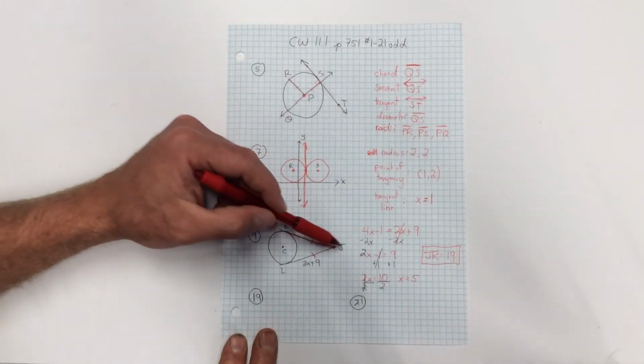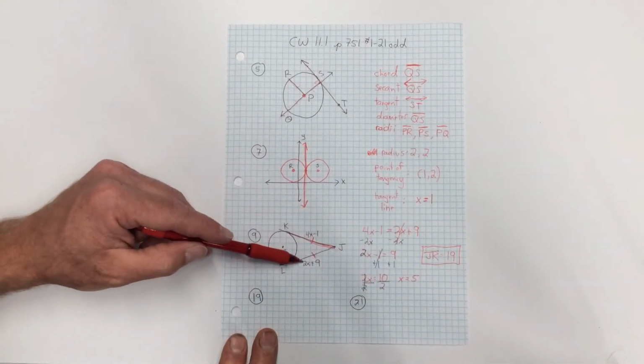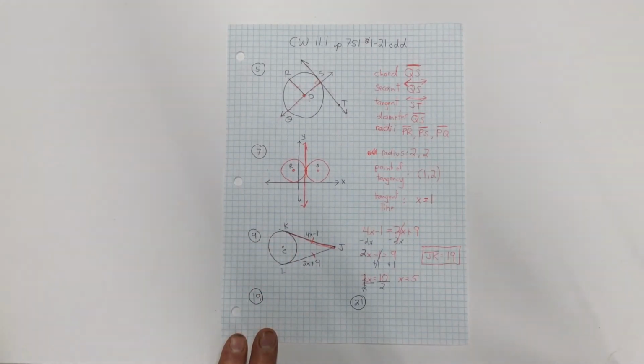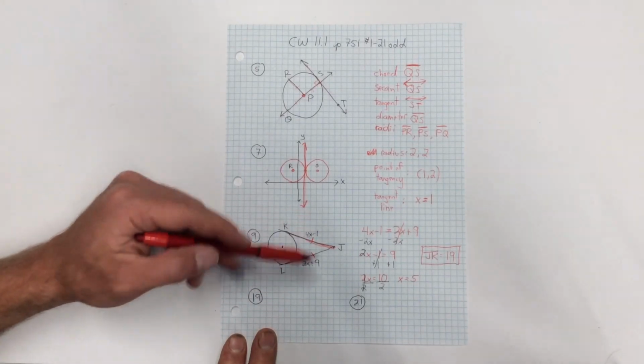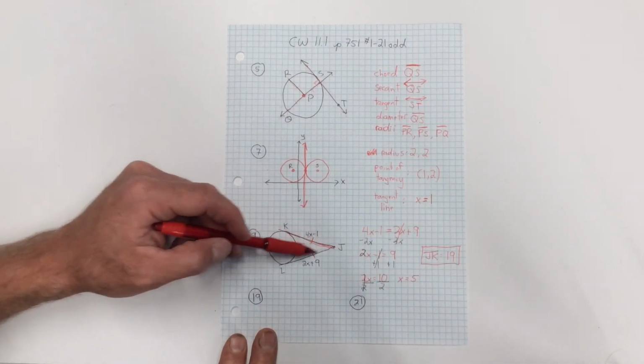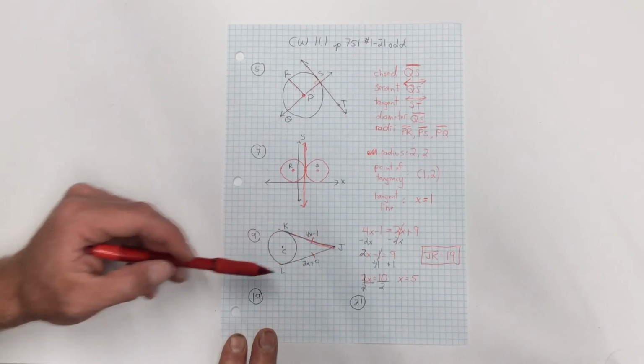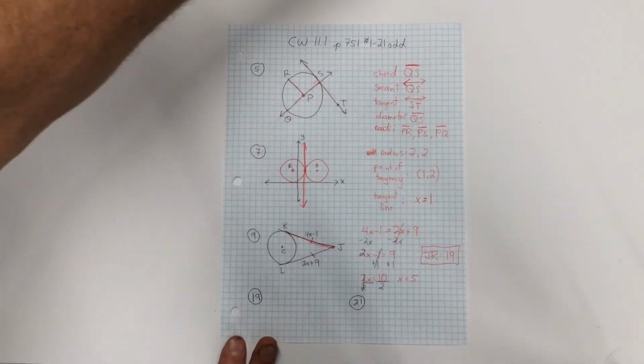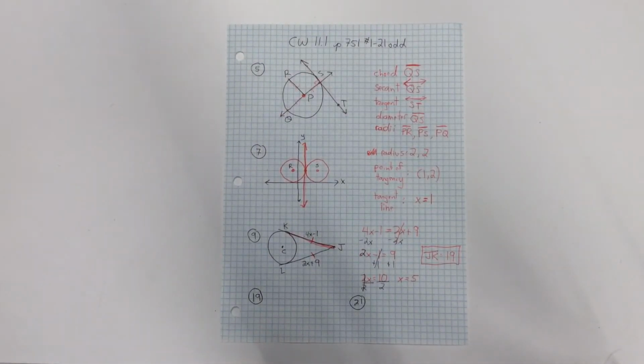And again, because these are equal, I should be able to plug 5 in here and also get 19. And I do. 2 times 5 is 10. 10 plus 9 is 19. Okay, but again, you'll run into it. That's a very simple version of why we learned this theorem, and we'll know that these two distances are congruent. Okay, 2 more shorter problems to just review, 19 and 21.